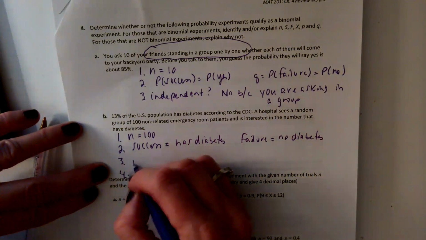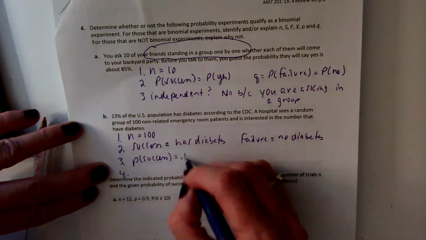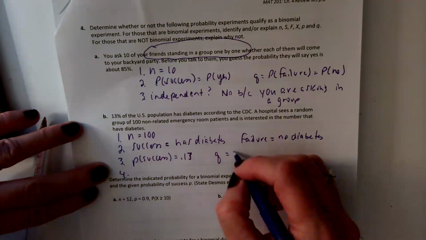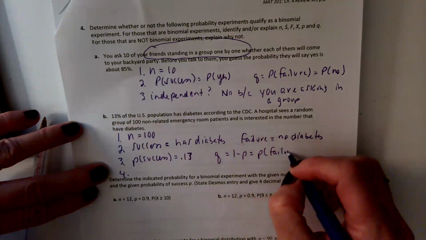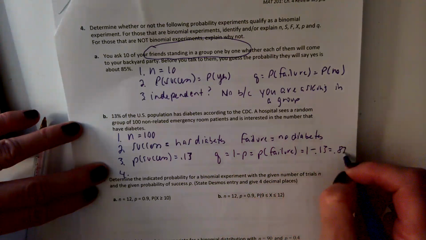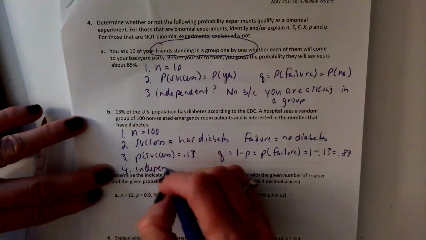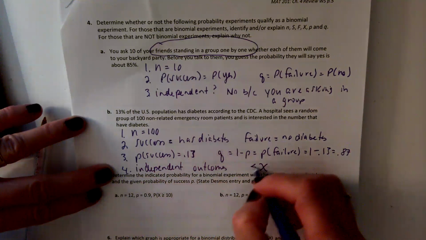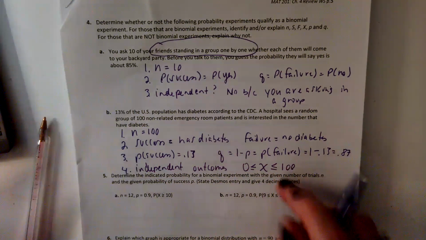Three is probability of success is 0.13, and Q is 1 minus P, or the same as the probability of failure, which is 1 minus 0.13, which is 0.87. They are independent outcomes. And X can be anywhere from 0 patients that had diabetes all the way up through all 100. So that's always N.